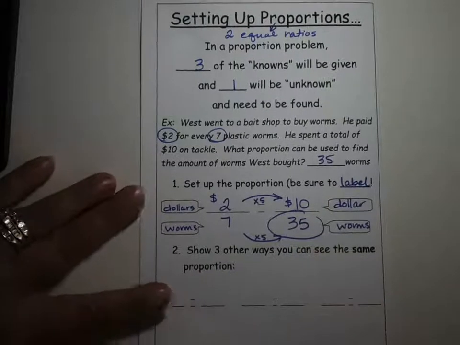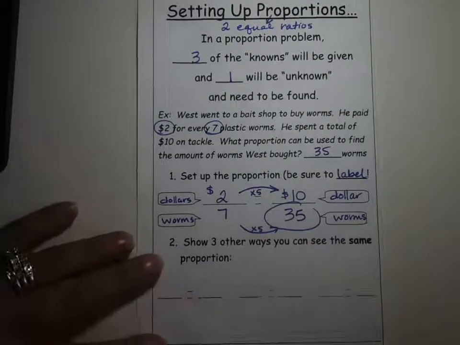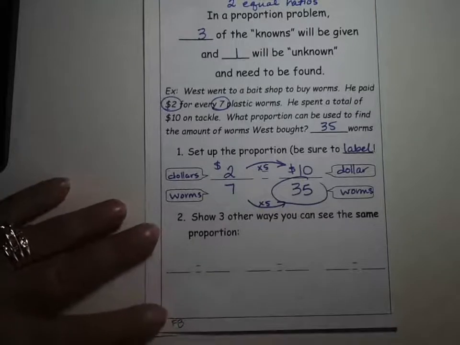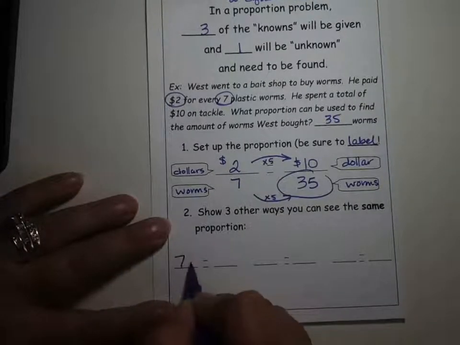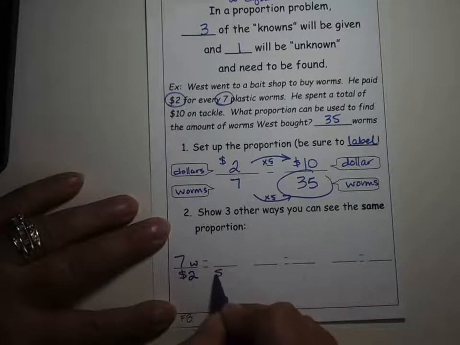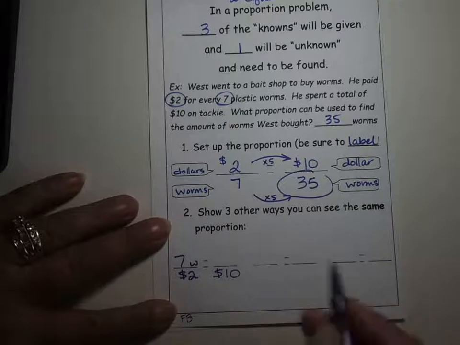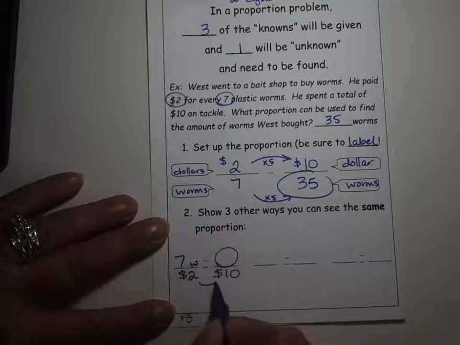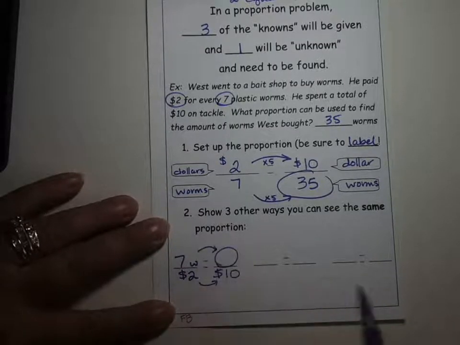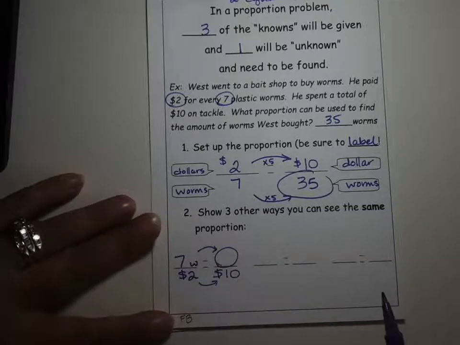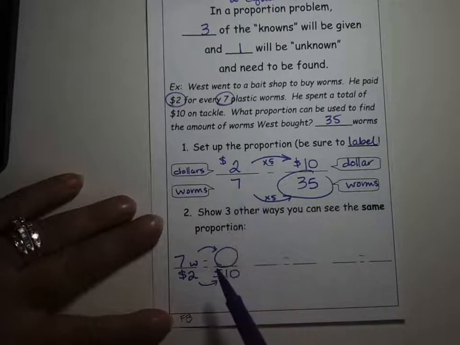All right. So what if we decided to set it up a different way? What if we decided to put 7 worms and $2, and then the $10 goes here? Could we solve it that way? Well, of course we could. We could solve it the exact same way we just did, like here. It's times 5, times 5. So it really doesn't matter which of those two parts of the ratio go on the top or bottom.